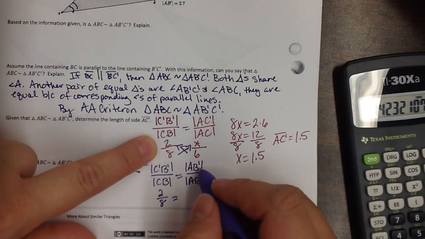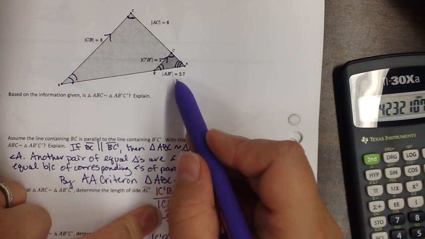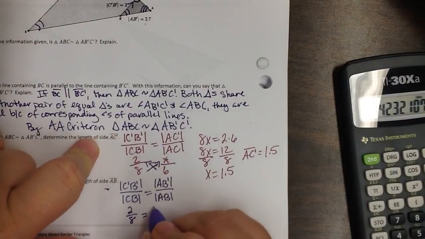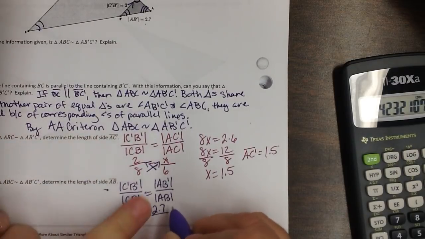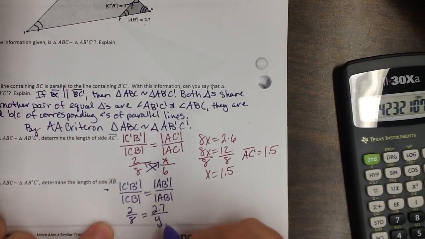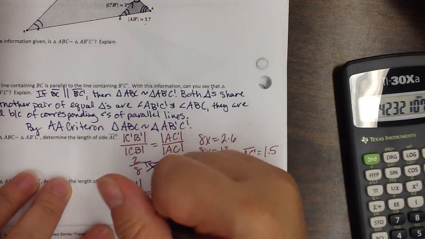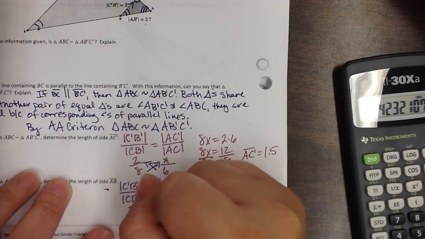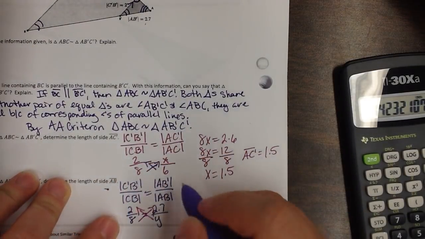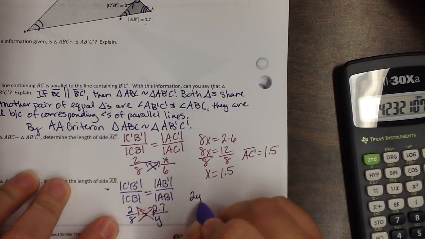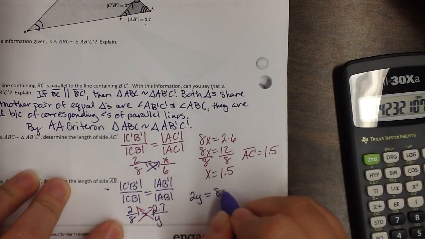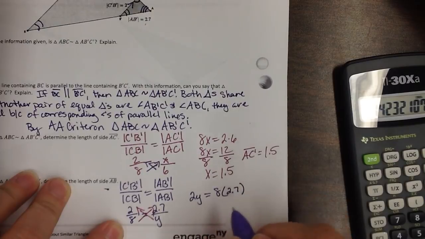We know the distance from A to B prime is 2.7. And we're solving for the distance from A to B, so I'm going to call that y. Again, cross products, you're going to cross multiply. So 2y equals 8 times 2.7.